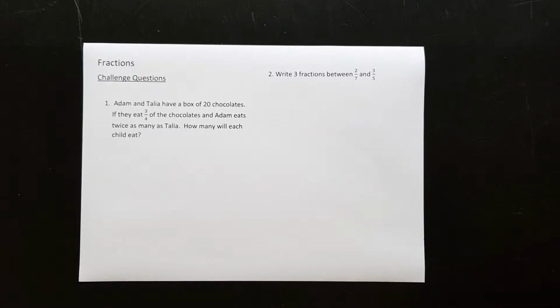Today we're doing fractions and we're doing our challenge questions. So hopefully you have mastered all of the lessons that we've been going through for fractions, because these questions that we're doing today aren't your standard questions. They will make you think a little bit. You might have to combine a few of the things that we've learnt in a bit of an unfamiliar way. But for those of you who like a bit of a challenge, then this lesson is for you today. So let's get stuck into these questions.